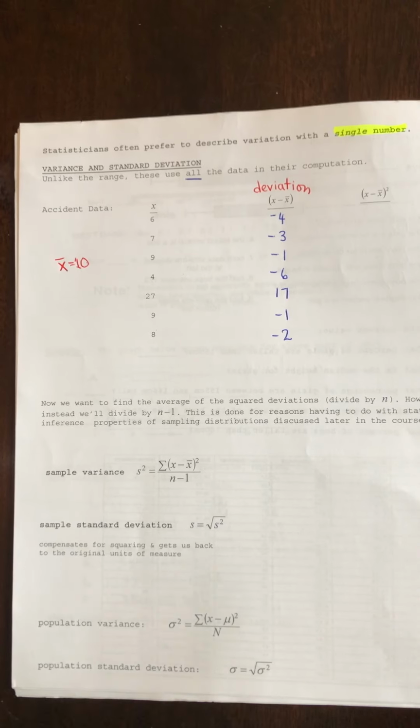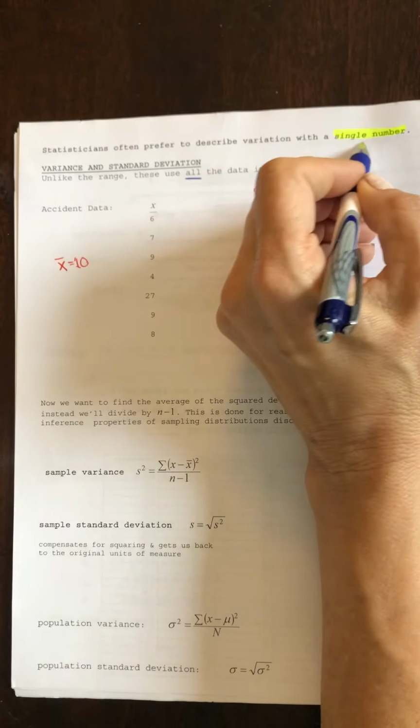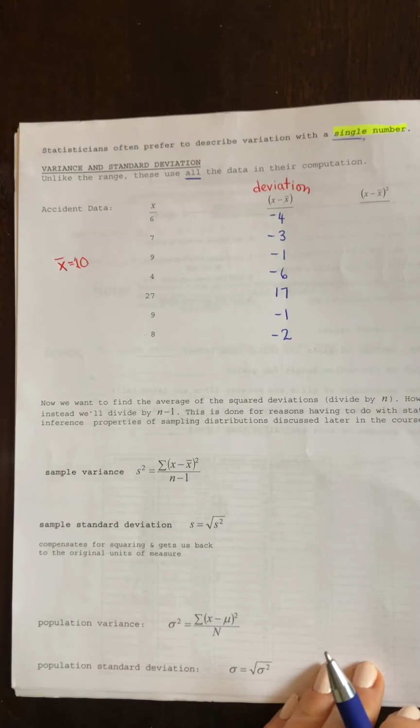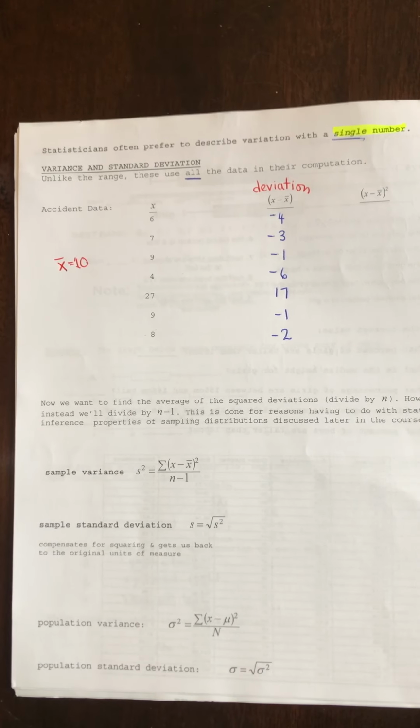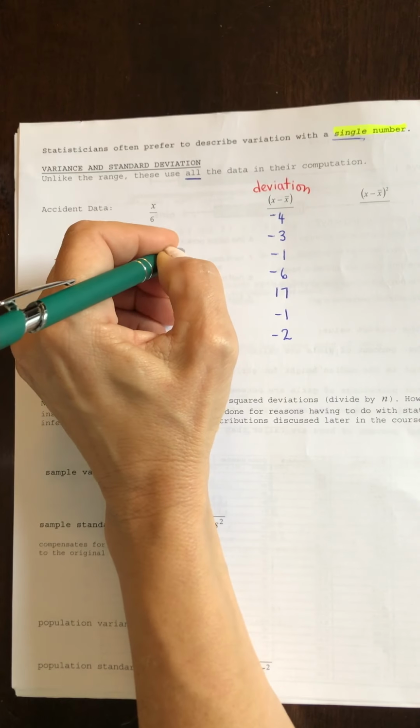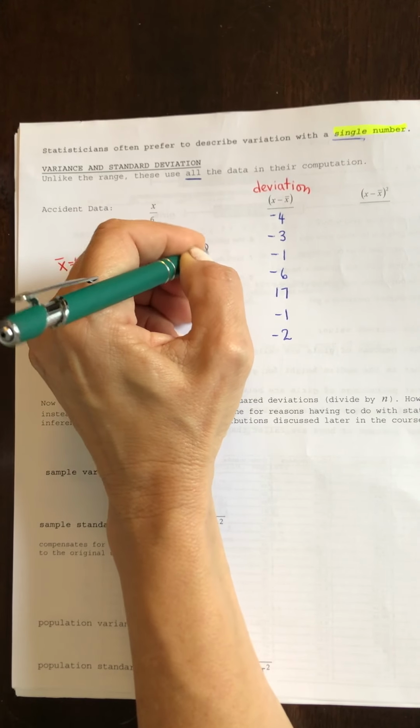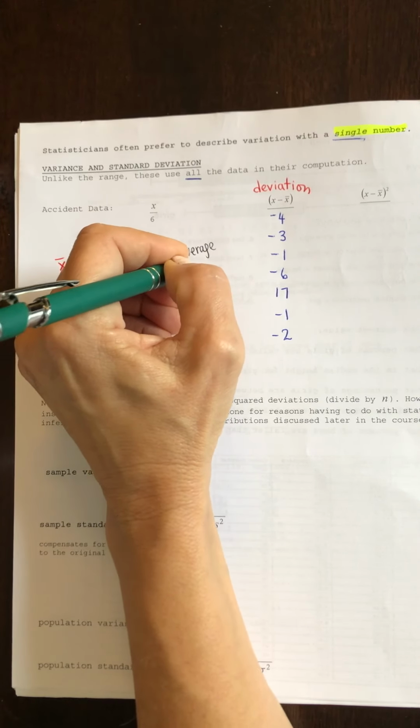But remember that we are actually looking for a single number, one number that describes the variation. So we want to condense this information into a single measure of variability. And so we might be looking, for example, at maybe what is the average deviation from the mean, okay?